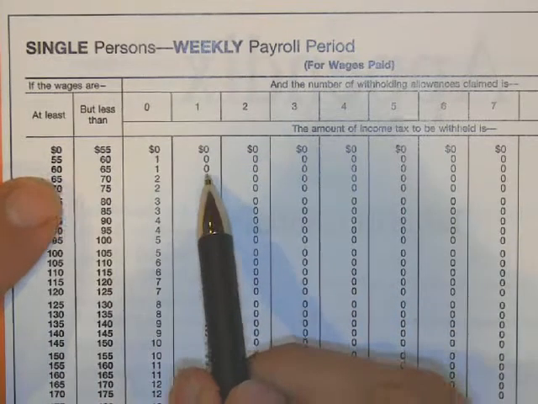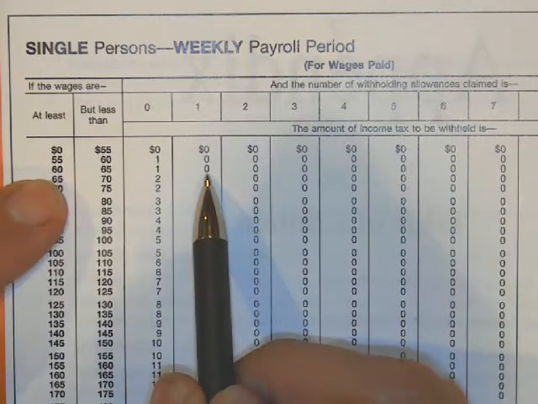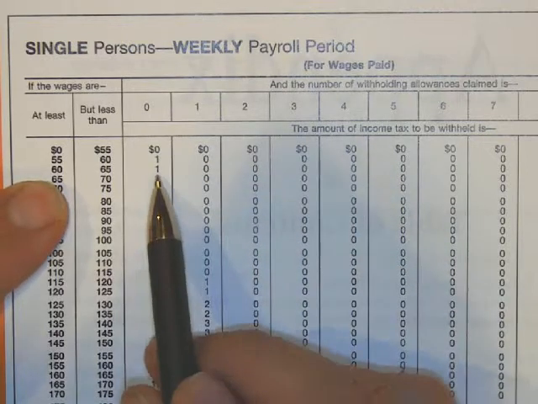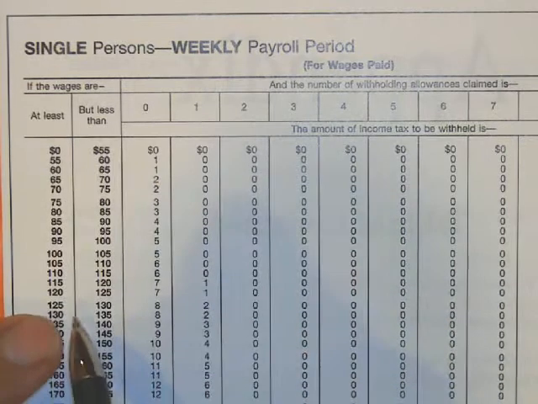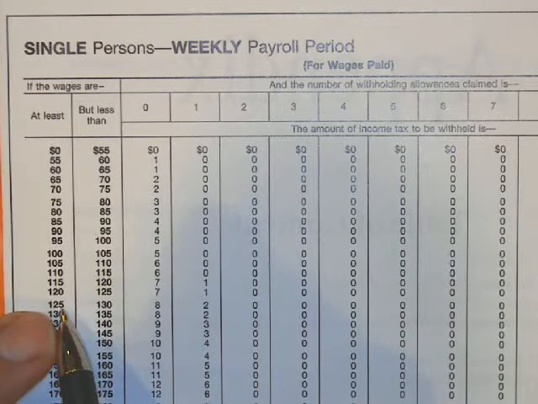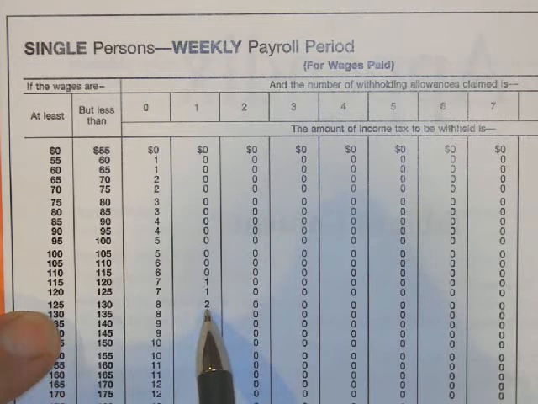If they make at least $60, but less than $65, and they have claimed 1 allowance, we don't withhold anything from them. Now remember, this isn't really calculating their tax, but this is just figuring out how much we guess that the tax is going to be, and hopefully we guessed right at the end of the year. So they don't owe anything. But look at this. The guy who had no withholding allowances, he has to pay $1. Or we have to withhold $1 from him.